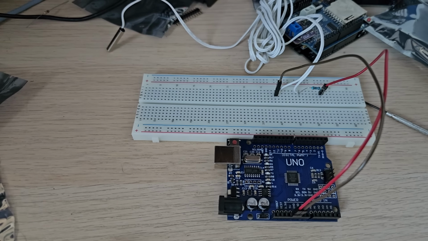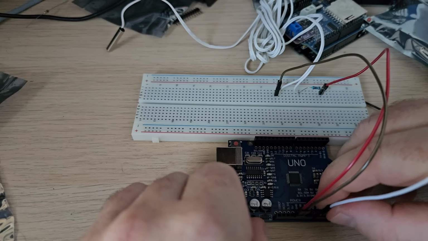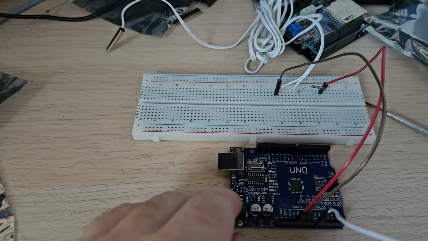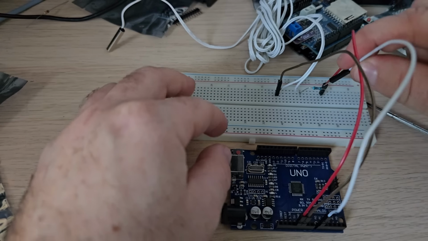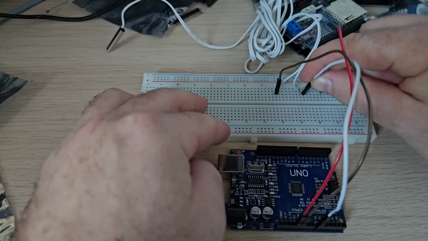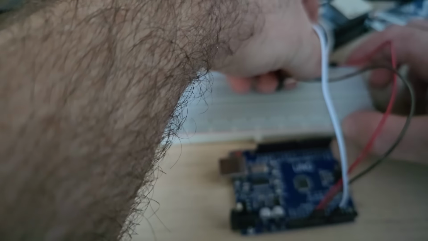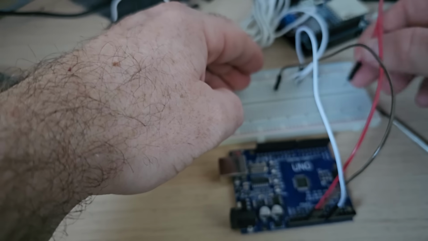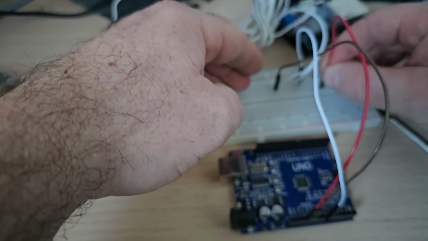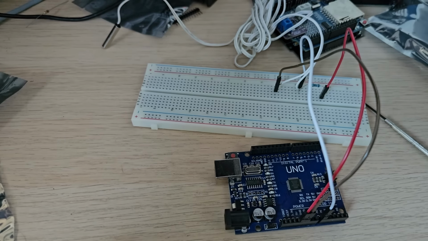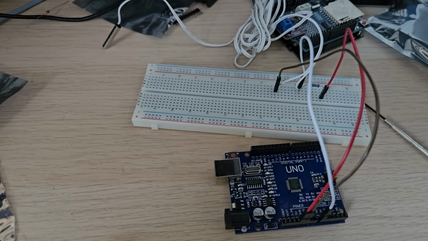And we'll connect the signal to A0, which will connect to the middle pin, the other pin of the thermistor and the leg of the resistor. So this is our wiring diagram.